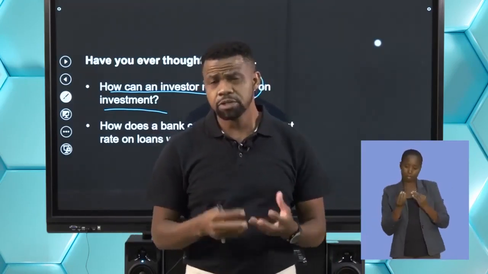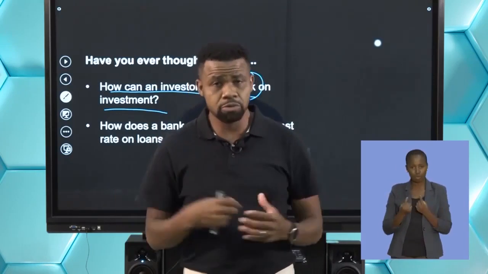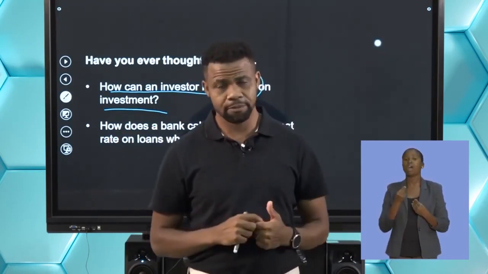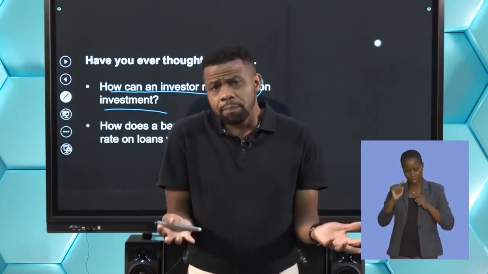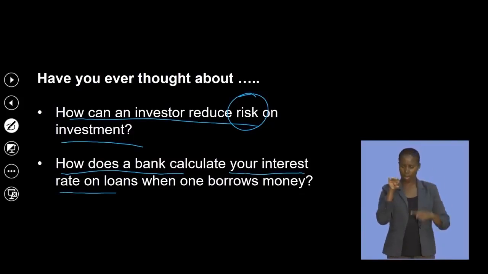Something like that. So we really need data also in investment if you want to invest and check, and we can calculate risk. And later we'll be able to quantify what this risk is using a variable. Okay. What about the second question? Which is, how does a bank calculate the interest rate on a loan when one borrows money?